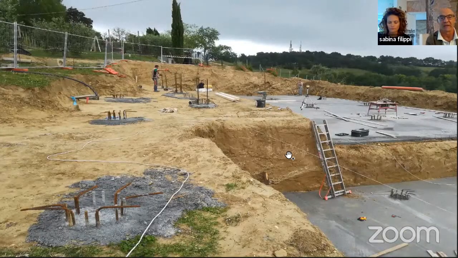And this shows better what we have done. We have also this lower level, where we have done the technical room to put all the pumps and the other plant for the depuration.